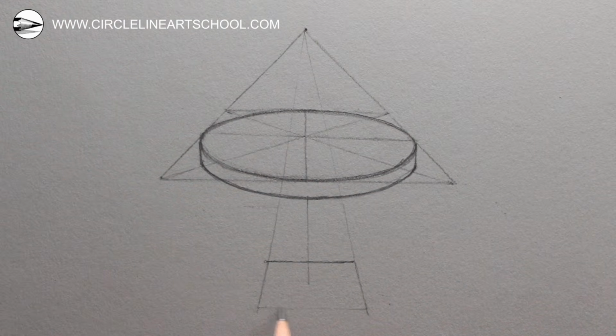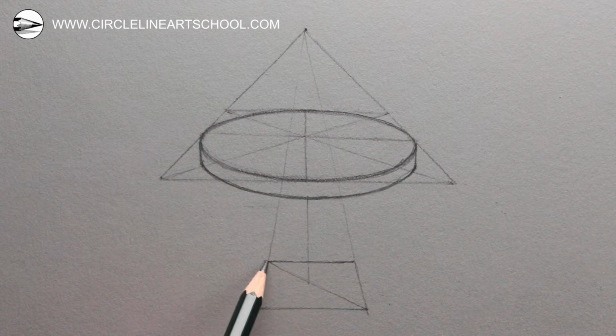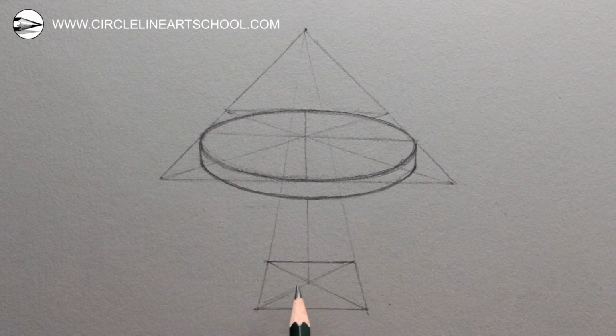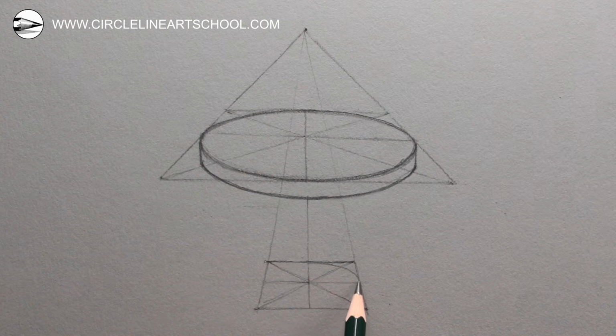Then we can just add a new horizontal line in the foreground towards the base of the paper, and in this way we've got a square in perspective. Then we can draw the two diagonal lines again, and where they cross we can draw another horizontal line, and then we can continue the vertical line. Then we can draw a circle within it, and then that will be our second ellipse.